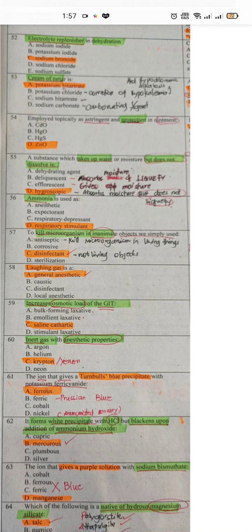Your deliquescent here, it absorbs moisture and liquefies. Your efflorescent, it gives off moisture. Your hygroscopic, it absorbs moisture but it does not dissolve or liquefy.